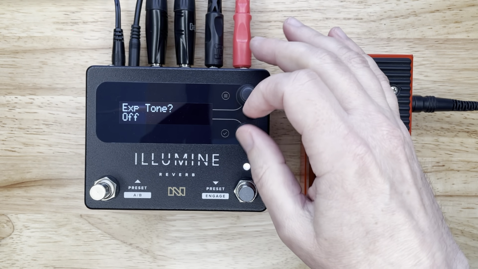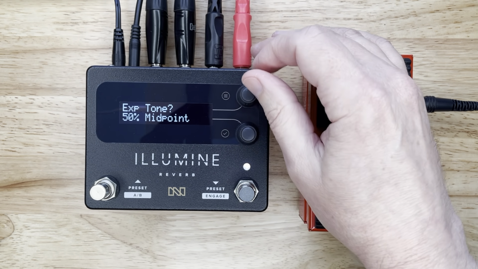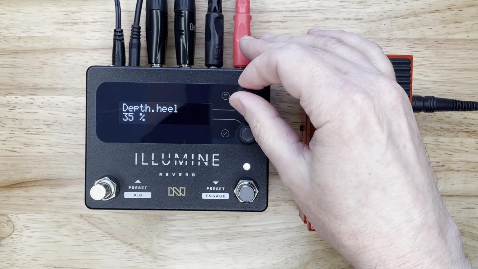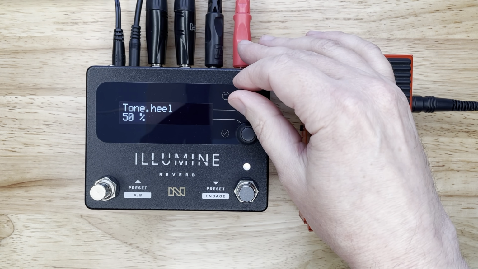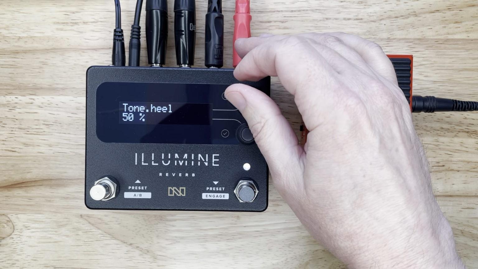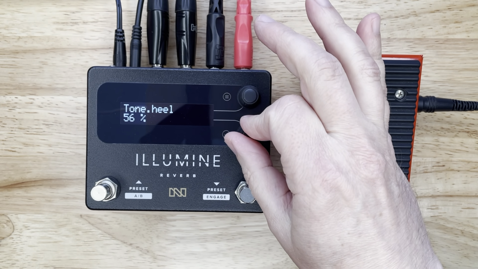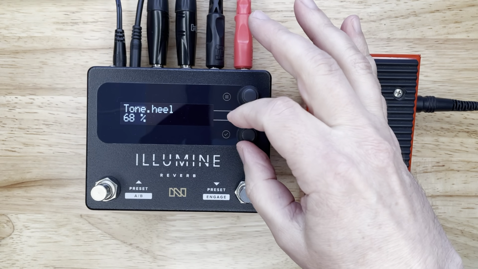So I'm going to set the tone to 50% midpoint because I want the tone to brighten up a little bit when I'm heel down.